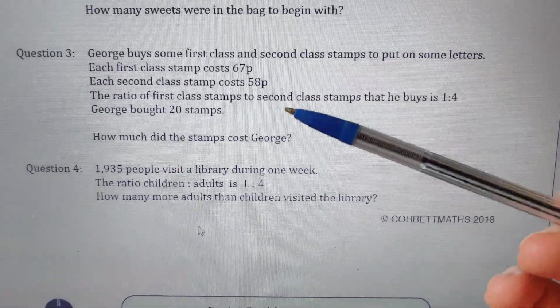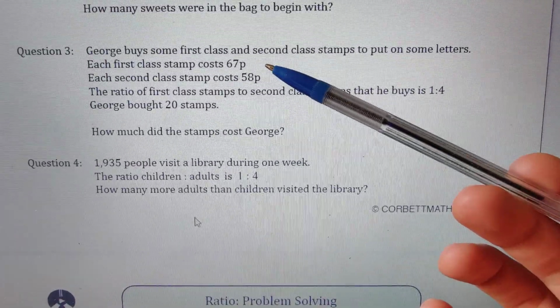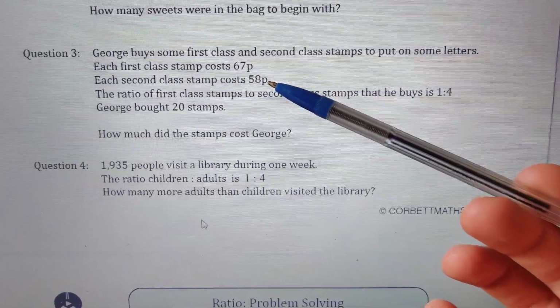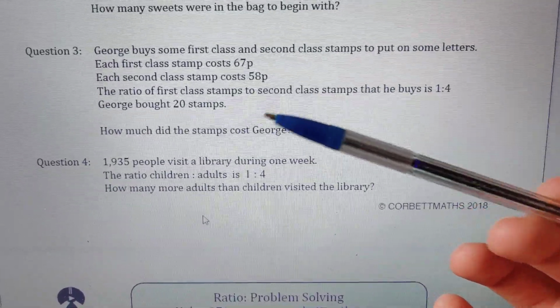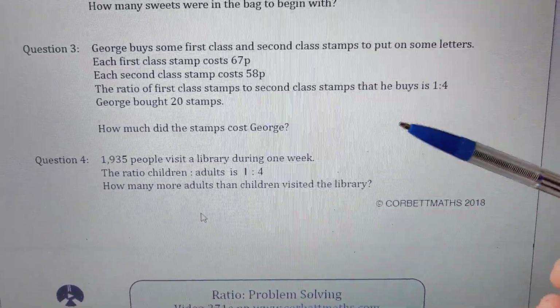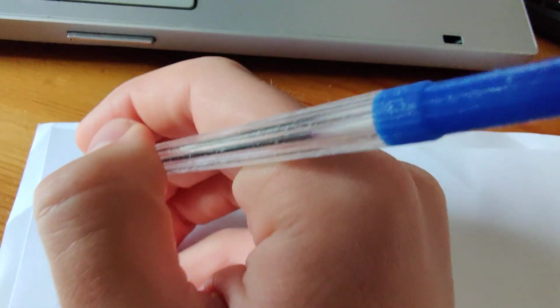Look at the information. Each first class stamp costs 67p. Well, that's great. We can't really do much with that on its own. Second class costs 58p. Again, that's great. We can't do much with that on its own. The ratio of first class to second class is 1 to 4. Well, we can do something with that.